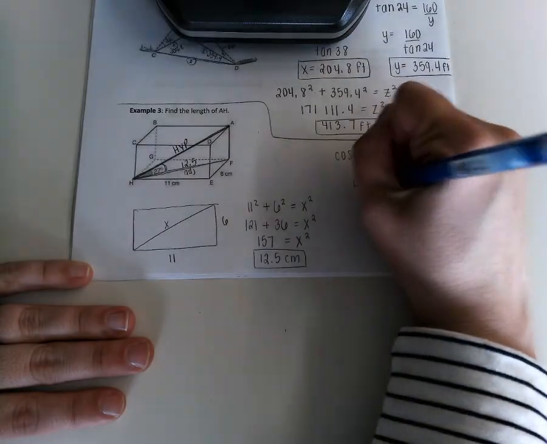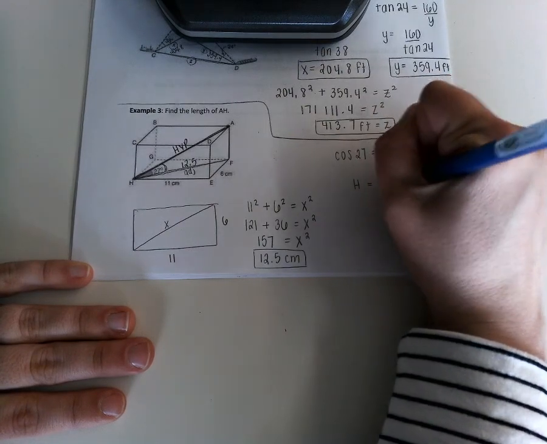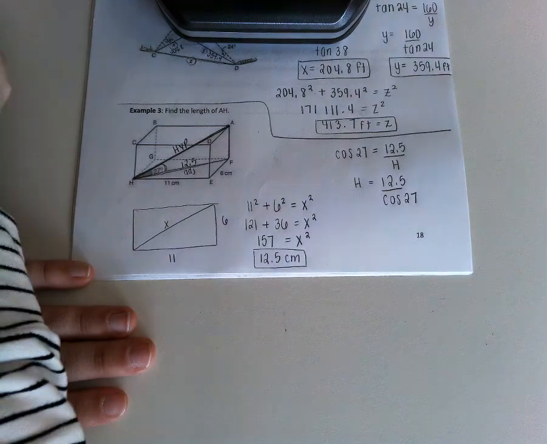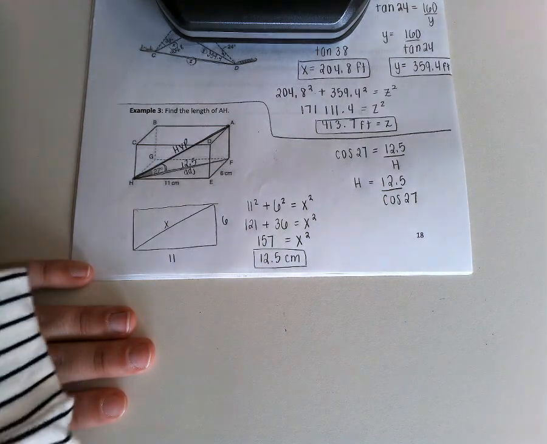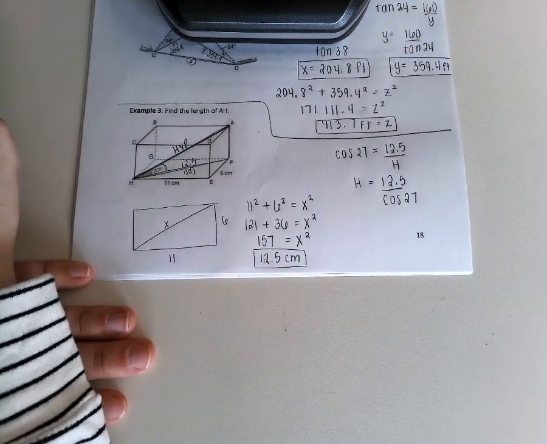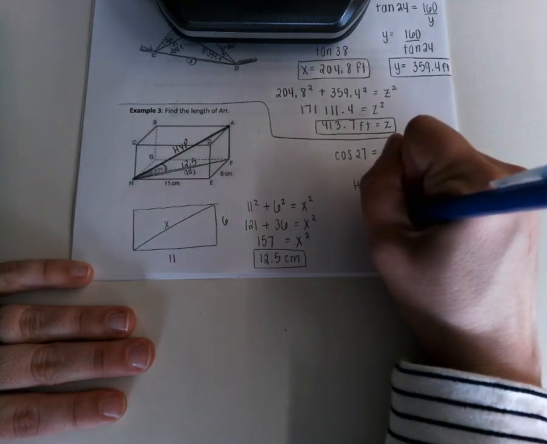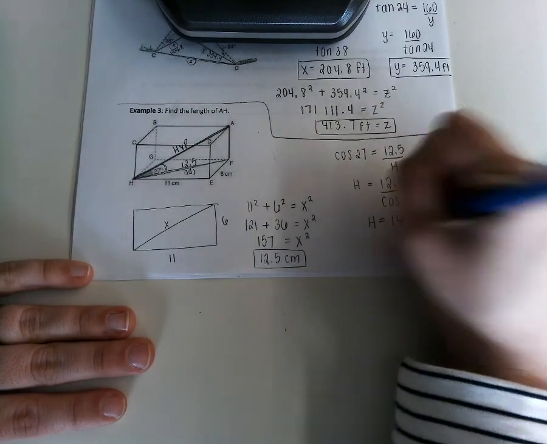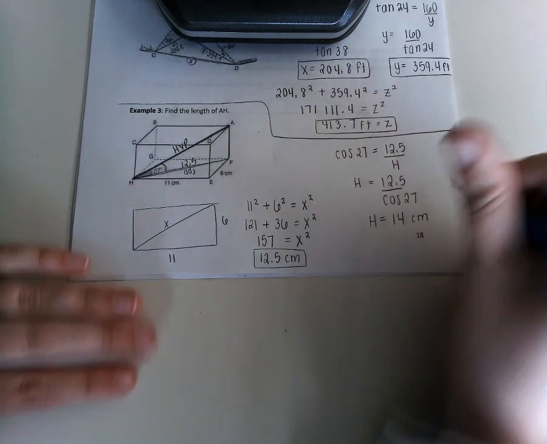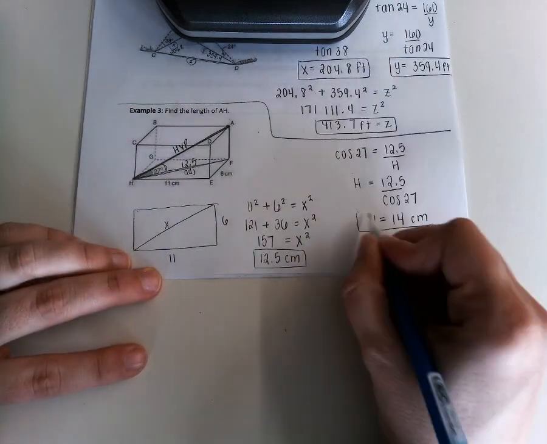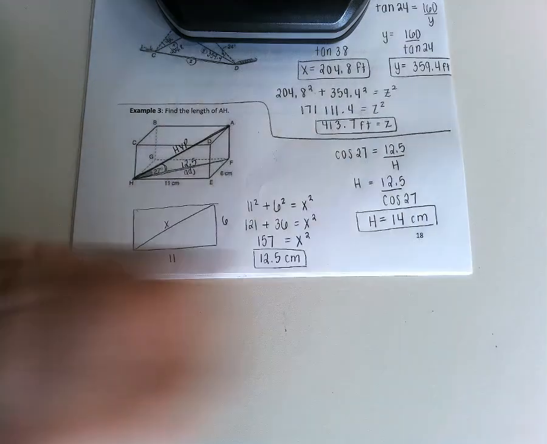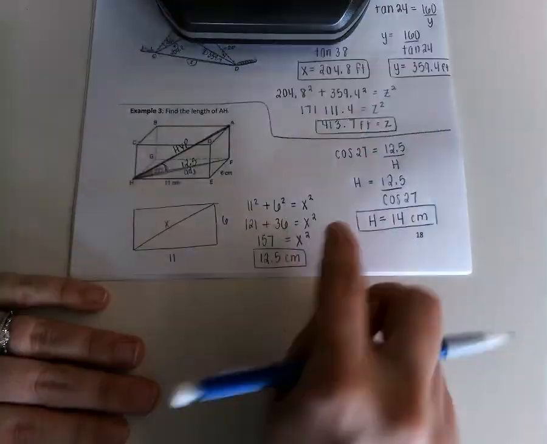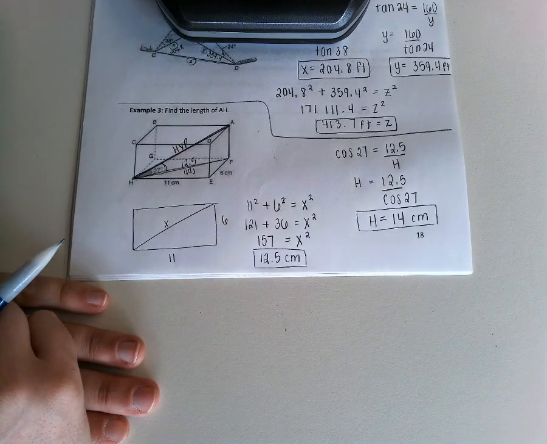The hypotenuse then would be 12.5 over cos 27, which is 14, we'll just call it 14 centimeters. So that's actually the length, AH, or the hypotenuse in this triangle.